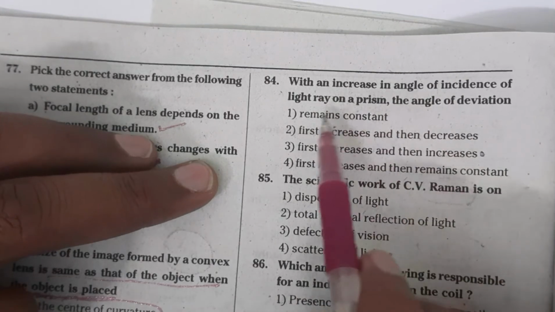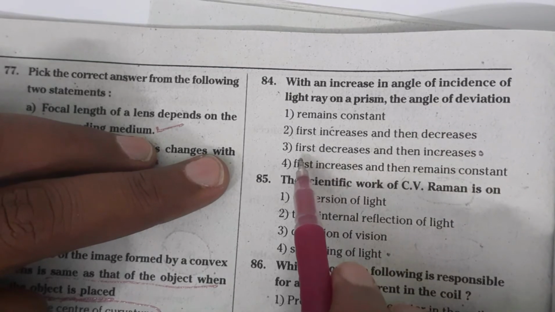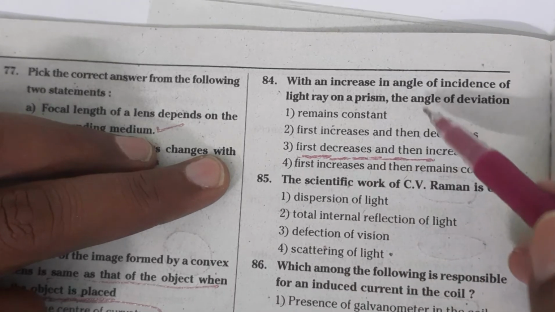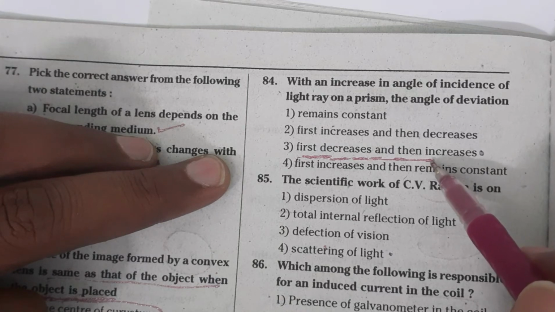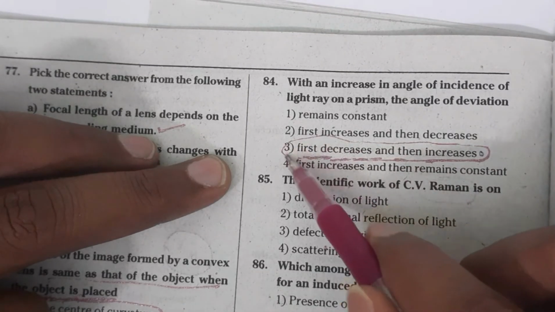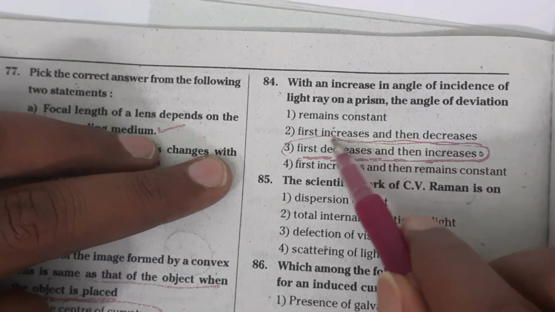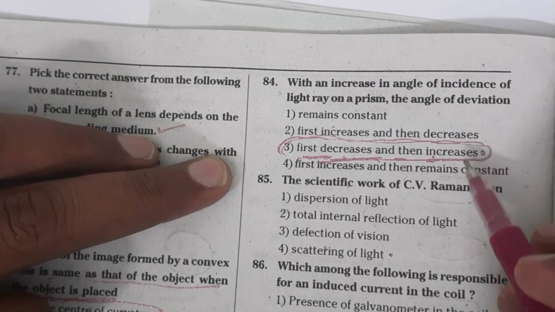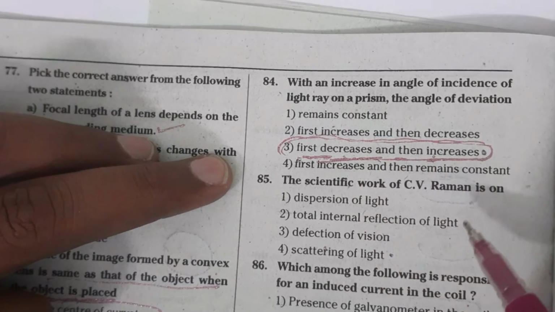With the increase in the angle of incidence of the light ray on a prism, the angle of deviation... In the question and answer concerning this topic, from the graph using the refractive index of the prism, you can identify that initially the angle of deviation decreases, then it increases. While reading the question and answer related to this in 10th class physics, you can identify this line: first decreases then increases.